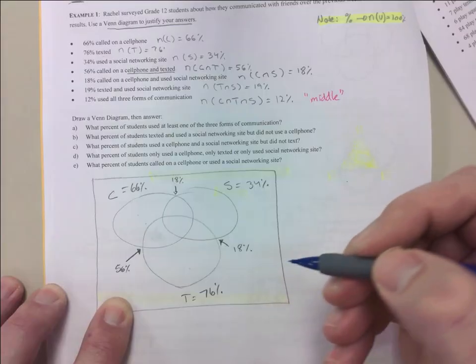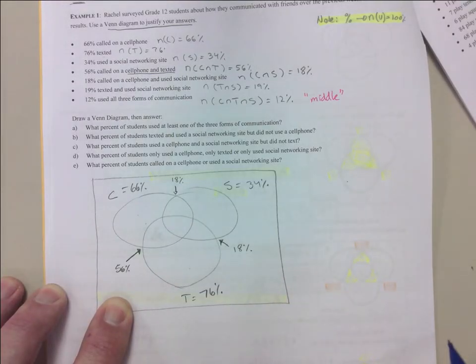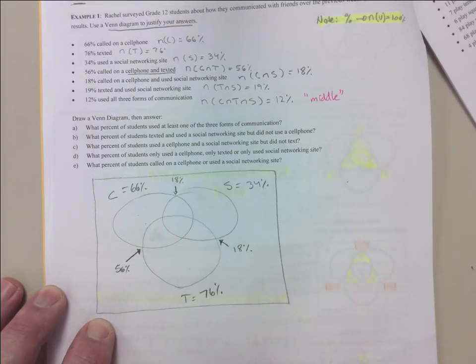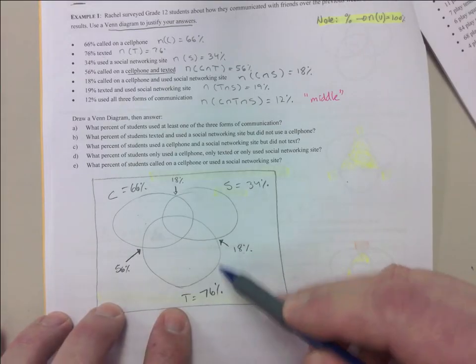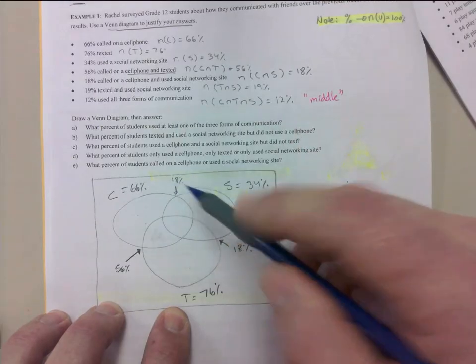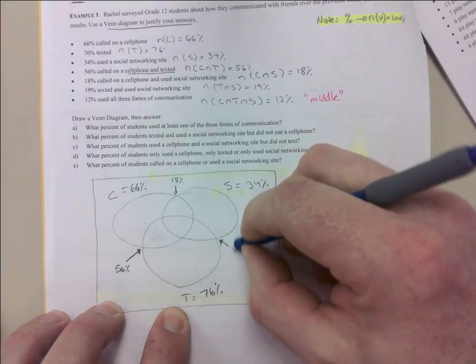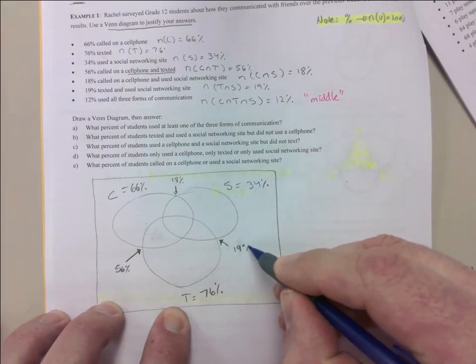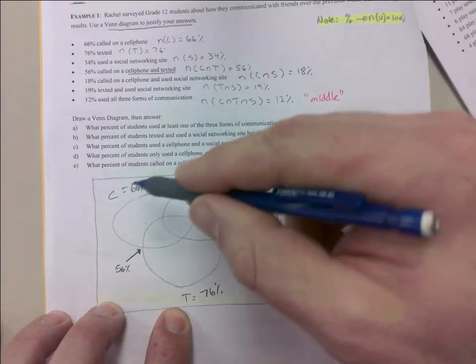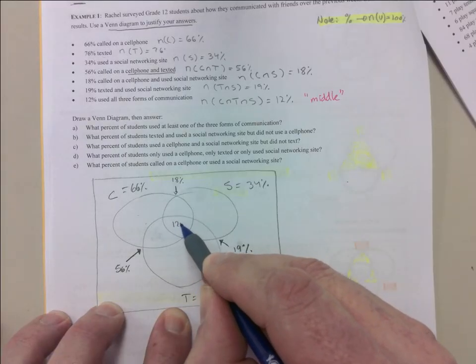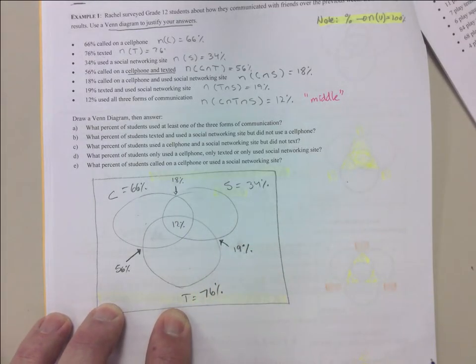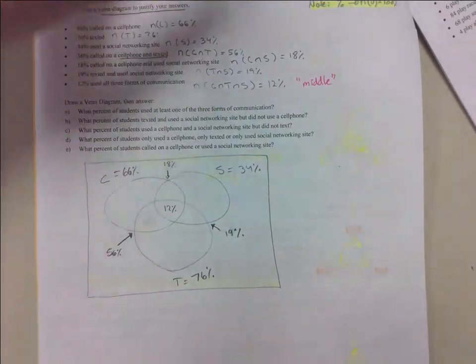Am I doing all right so far? No mistakes before we dive in? Okay. Which one? This one is supposed to be T and S, 19. C and S, oh yeah. Thank you. Okay, I think we're good. We know the middle, that's 12%. We're good to go. That unlocks everything for us.